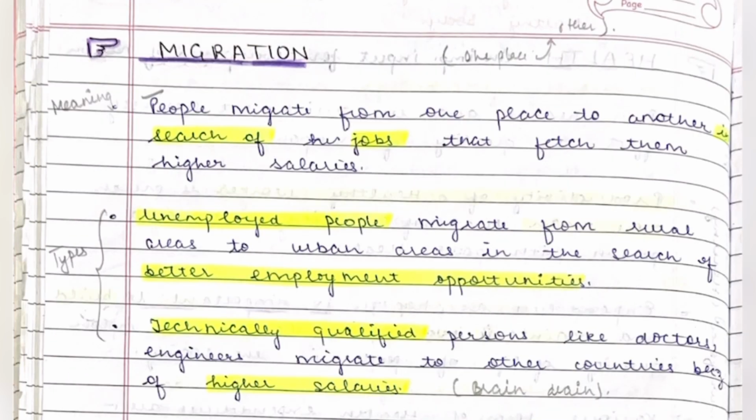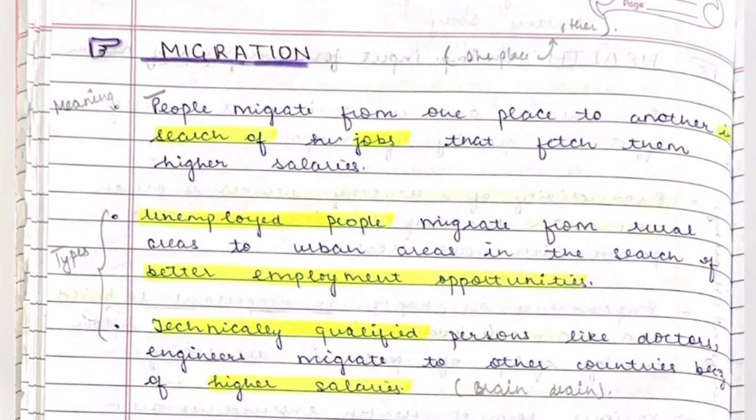So it's all about migration. Migration means moving from one place to another place in search of better job opportunities that fetch them higher incomes. And there are two types of migration. First, people migrate from rural areas to urban areas, and second, technically qualified persons move to other countries. So these are two types of migration.